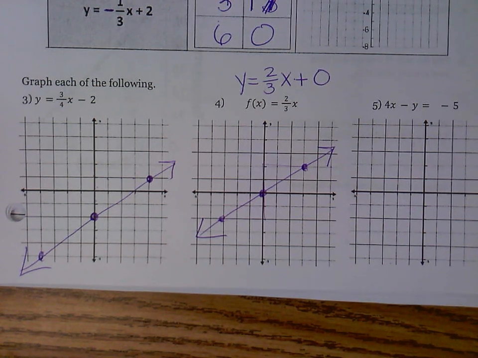I'm trying to get the y by itself. So my first step would be to subtract the 4x to the other side. I know I didn't leave you a lot of room. So if you just want to look up here, think about what would be the next step.